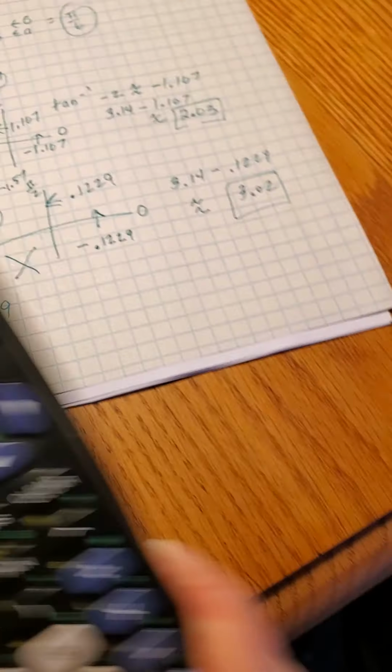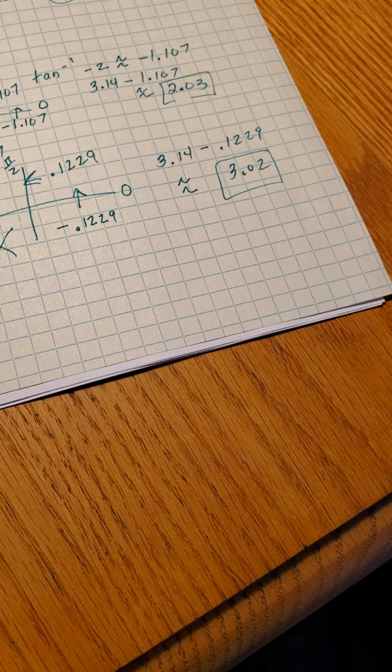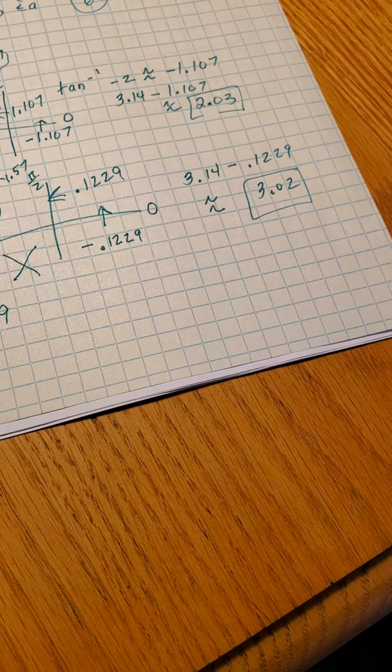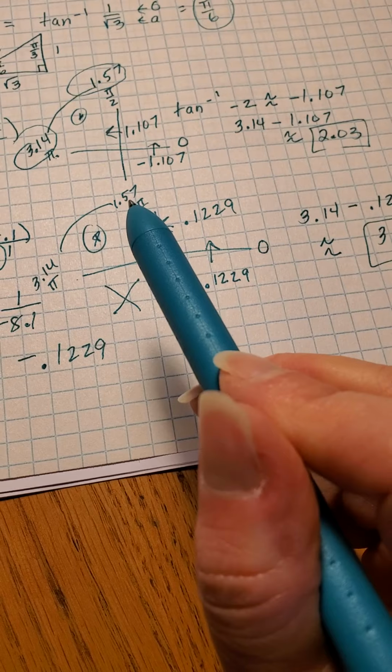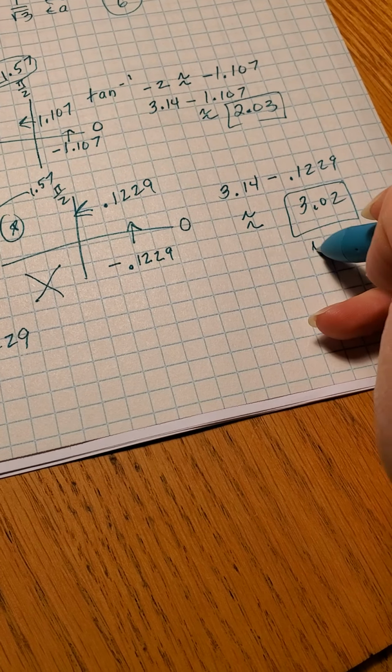Actually, let me type that in my calculator quick. I don't know if that's right. 3.14 minus 0.1229. Yeah, it would round to 3.02. Let's just leave it like that. And 3.02 falls between the 1.57 and the 3.14, so it fits where it belongs, so that is your final answer.